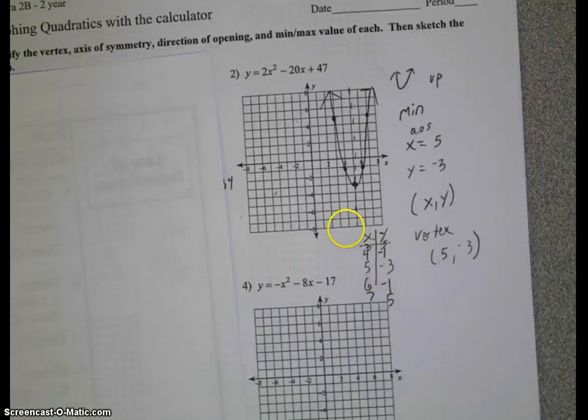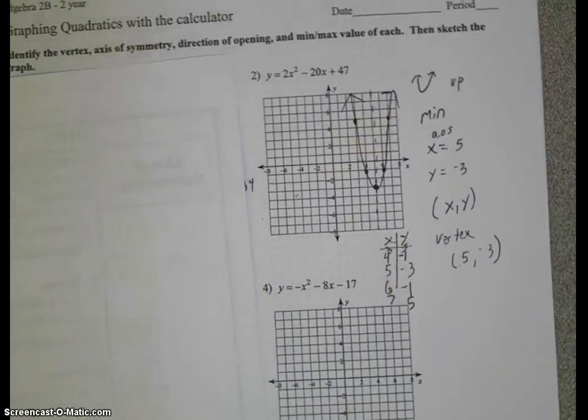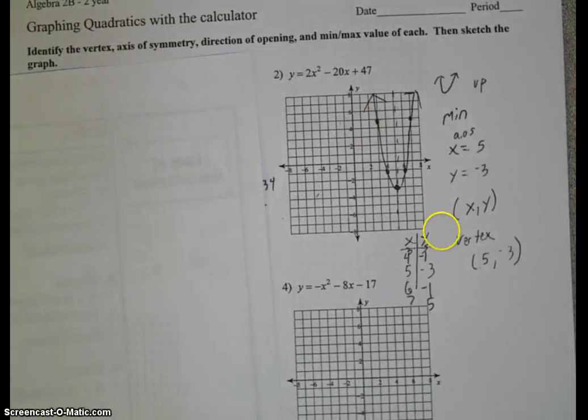Before we move on to the notes for you, let's just make sure we answered all the questions. So now we identified the vertex, our xy value, right here, to be 5, -3. And that was our minimum, right there. It opens up, all right? And we want to make sure we have that min value.